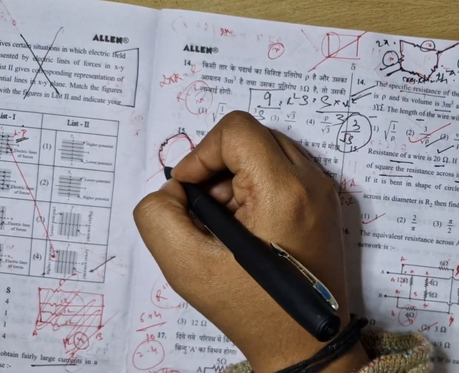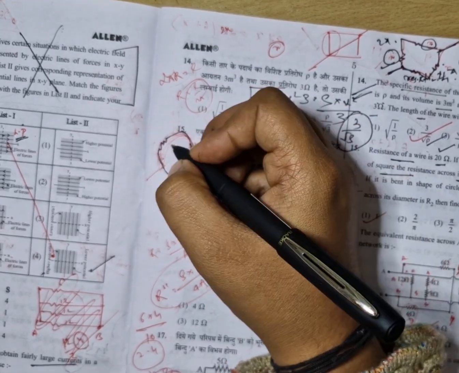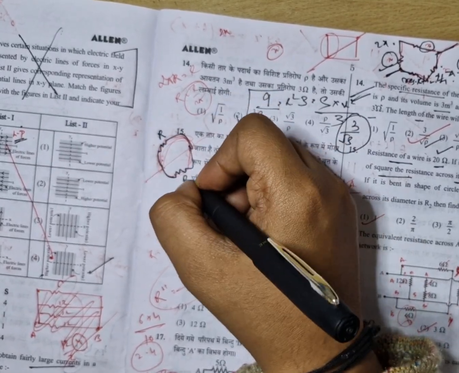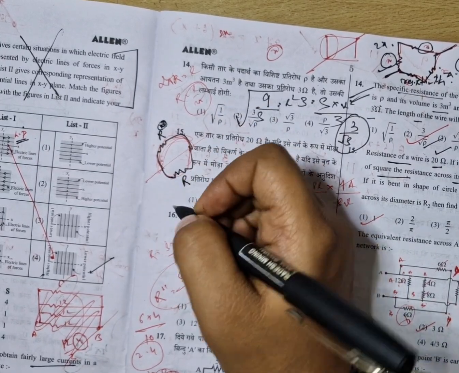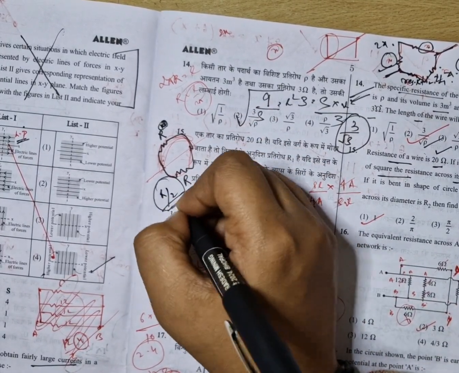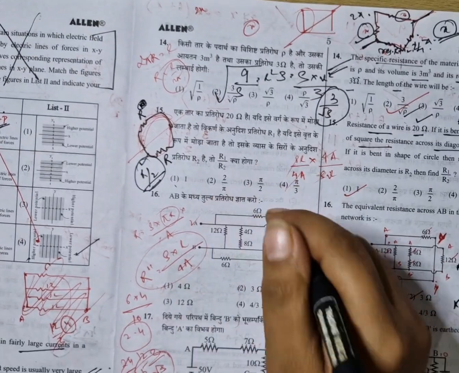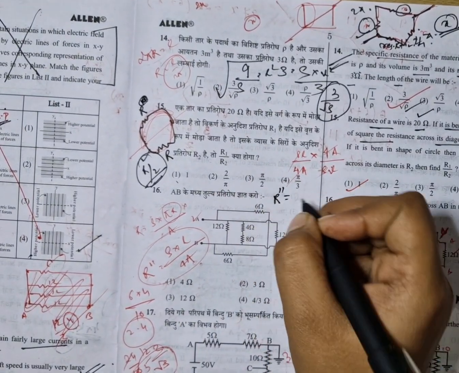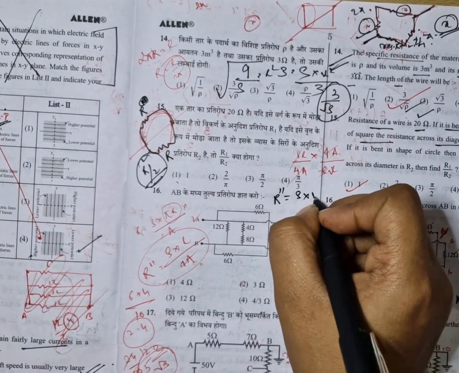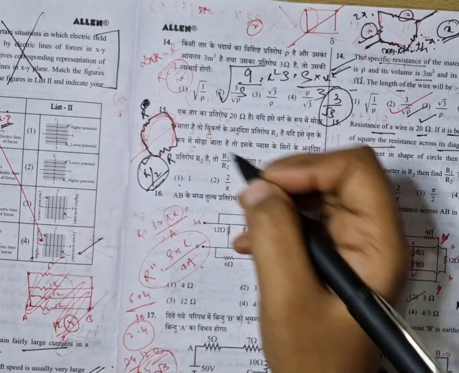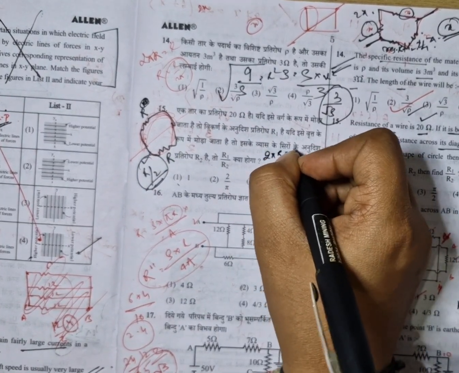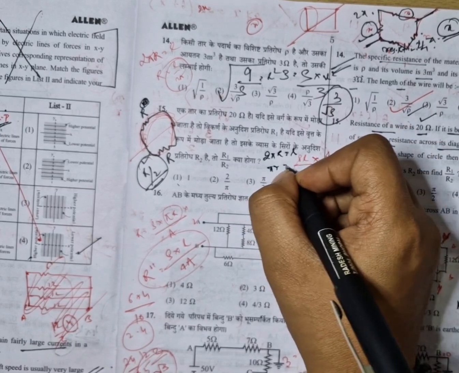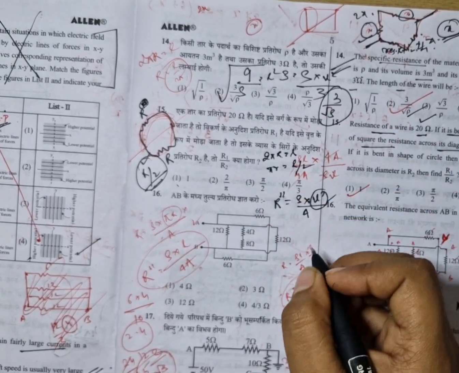So here and here. So this will be R. Suppose this will be r, this will be r, and this will be r, so these are parallel, so this becomes r upon 2. And what will be the value of r? So we'll find out, as r double dash is equals to rho l dash upon a, and what will be this l dash? So 2 pi r constitutes l, which means pi r becomes l upon 2.